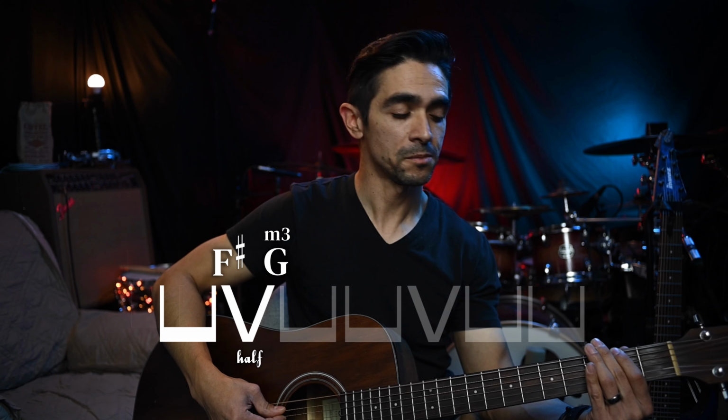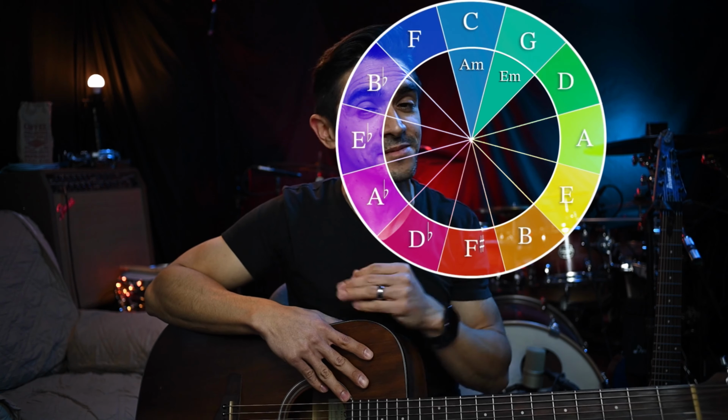So now that we know how to find the relative minor, let's go down the circle and find the relative minor of G using the same formula. Starting at G, being our minor third, we're going to go a half step down, F sharp, and then the next note is going to be our relative minor, E. All right, so the next piece, E minor. There it is. Again, they have the same notes, but different personalities.